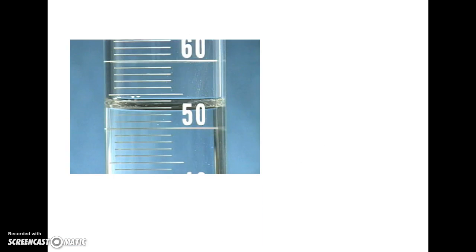Let's try this. Take two major graduations, 60 and 50, for instance. 60 minus 50 is 10. And there are how many spaces? 1, 2, 3, 4, 5, 6, 7, 8, 9, 10. So 10 divided by 10 is 1. So each space is worth 1.